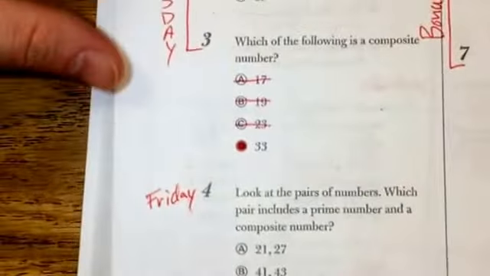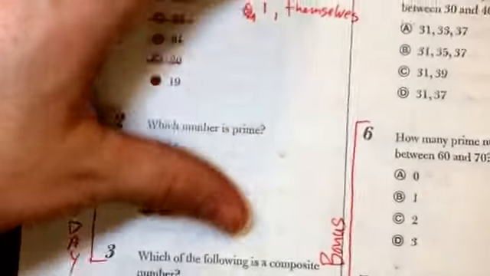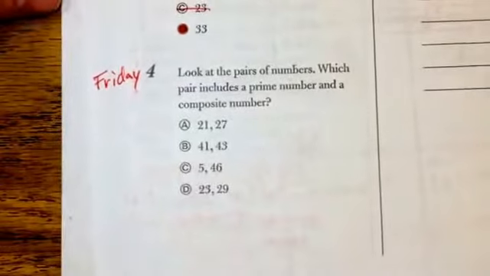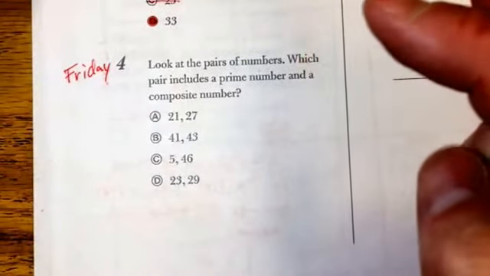All right, and then on to our word problems. We have two Friday word problems, number 4 and number 5, and then you may do number 6 and 7 as bonus. I will only be talking about number 4 and 5. We can talk about number 6 and 7 as a full class if we need.